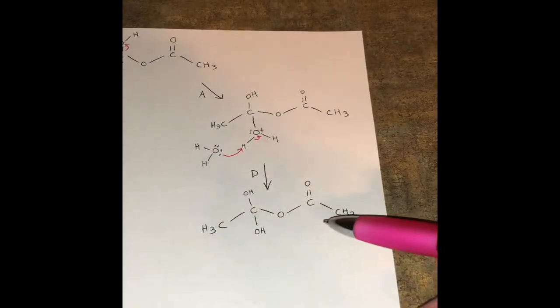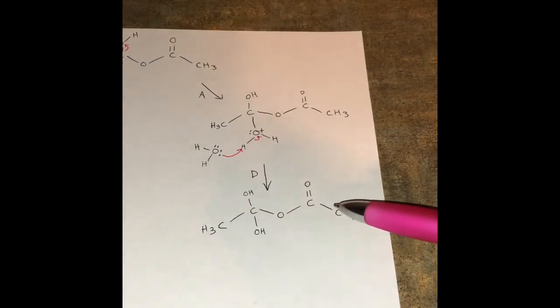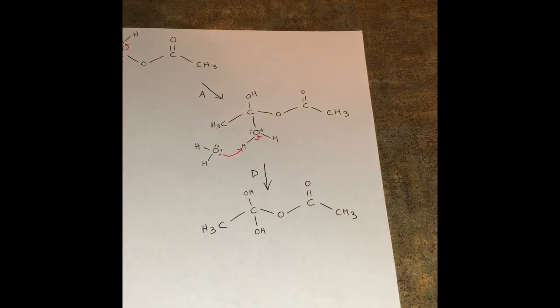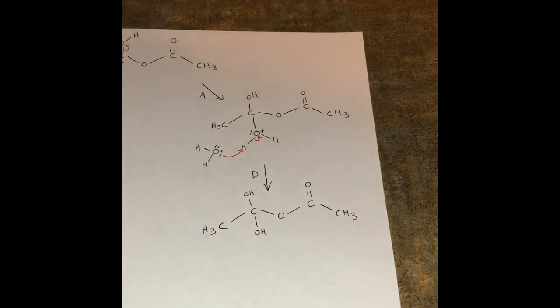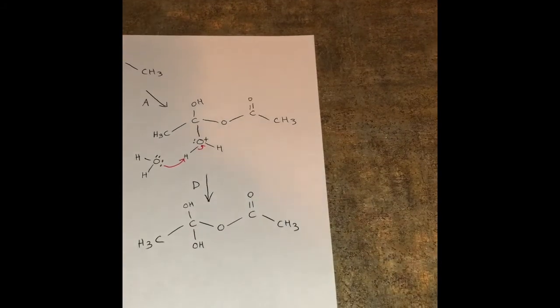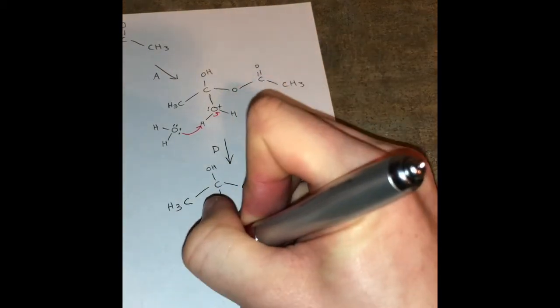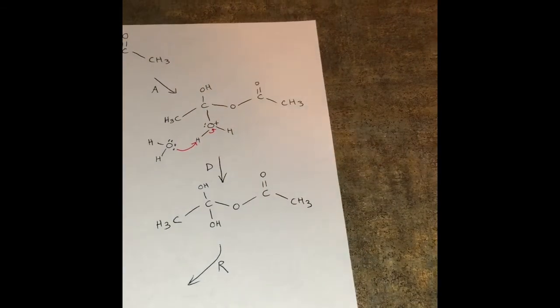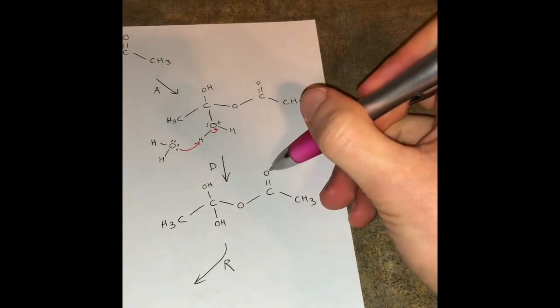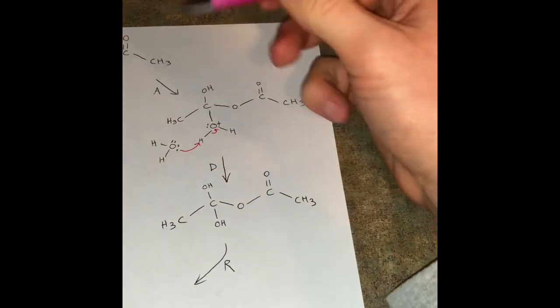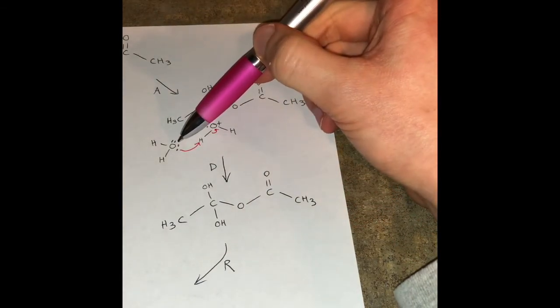And we end up with this molecule. Okay, now at this point, we do a reprotonation step. And what we're going to reprotonate is this carbonyl now. So we're going to use the acid molecule that we just formed back up here.